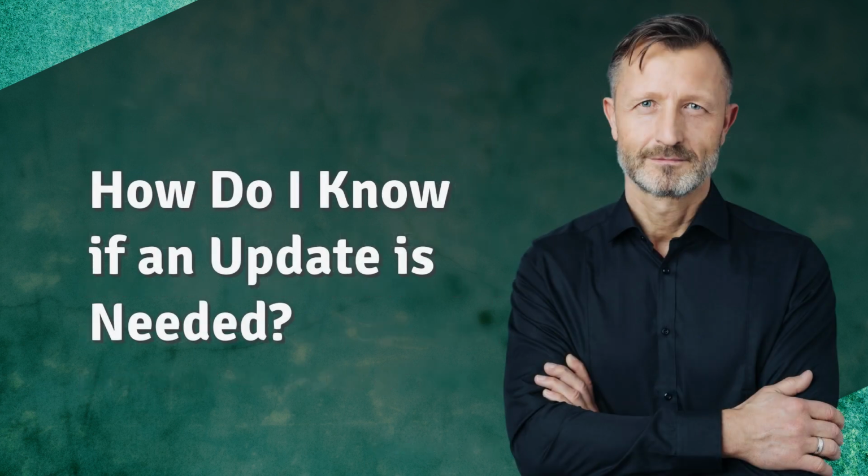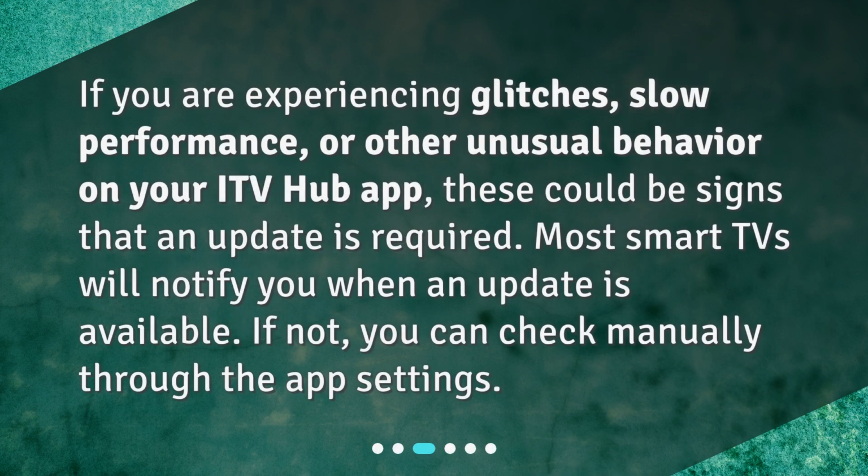How do I know if an update is needed? If you are experiencing glitches, slow performance, or other unusual behavior on your ITV Hub app, these could be signs that an update is required. Most smart TVs will notify you when an update is available. If not, you can check manually through the app settings.